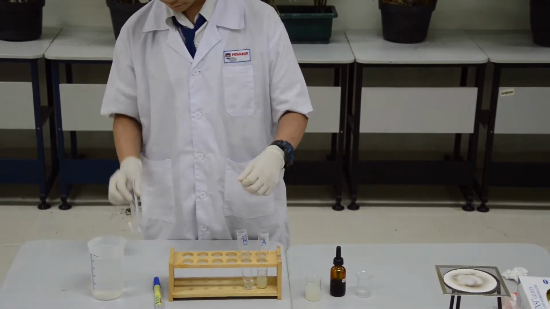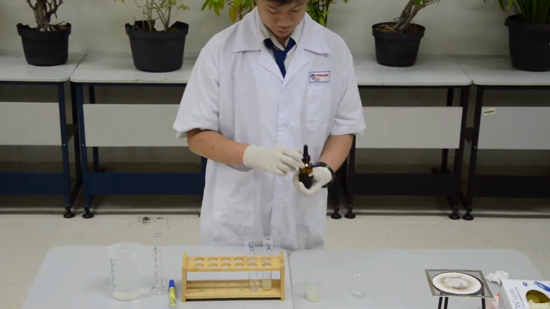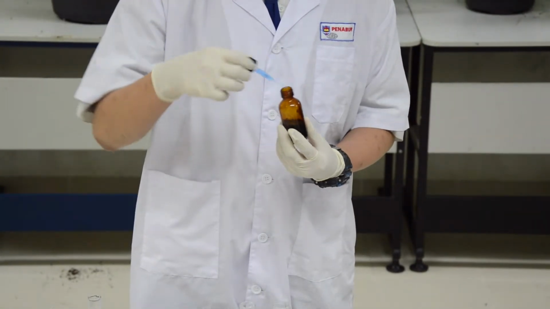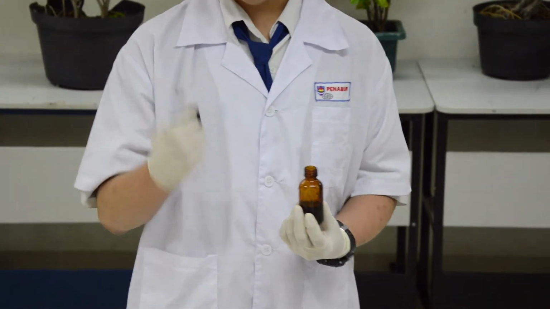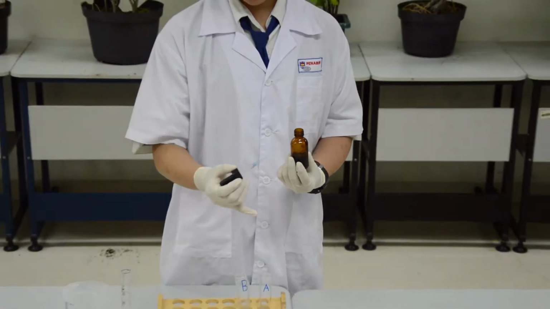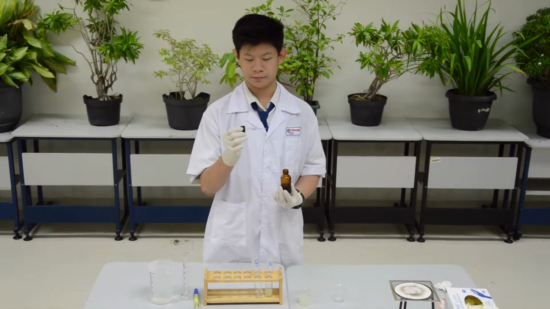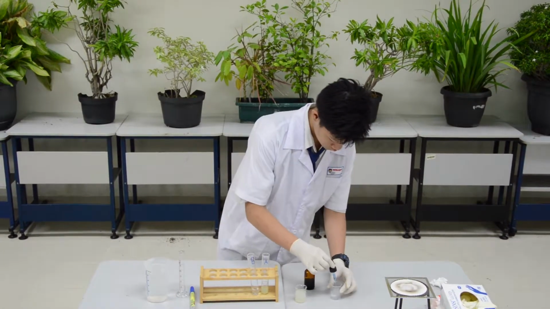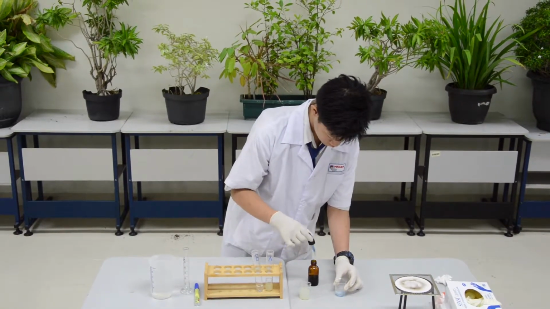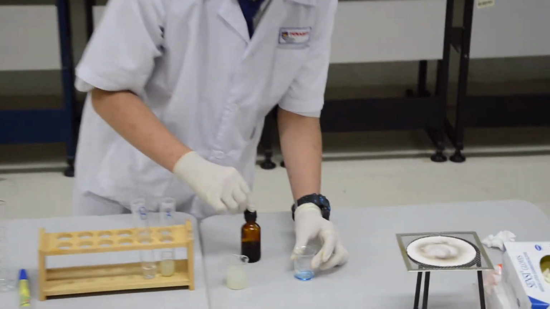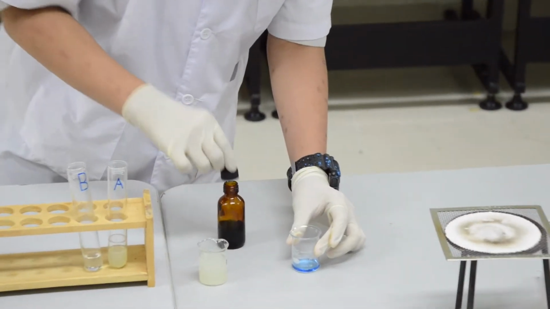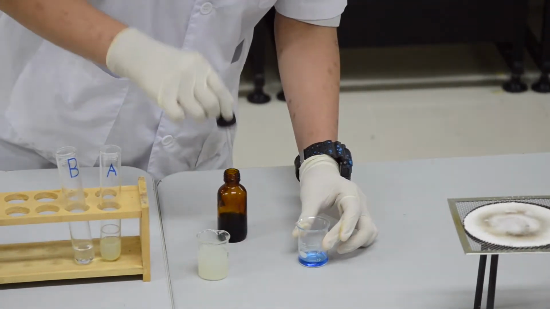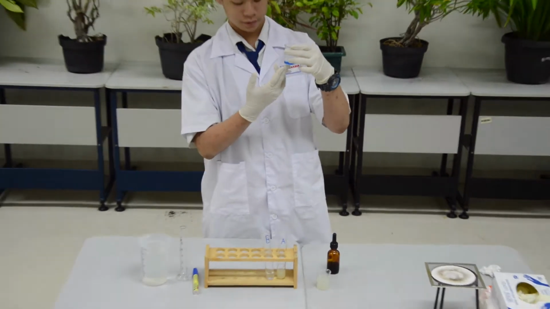After that's done, we have the Biuret solution here to test for the protein. This Biuret solution has a color of blue, but if the substance in test tube A and test tube B has been detected to have protein inside of them, this Biuret solution will turn into purple. As you can see, this is the Biuret solution.